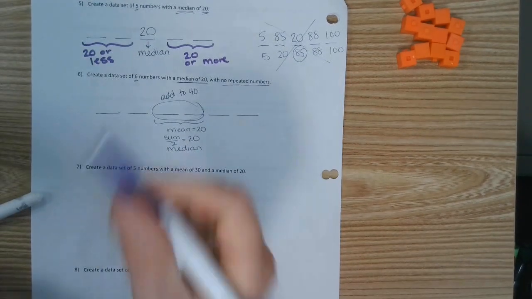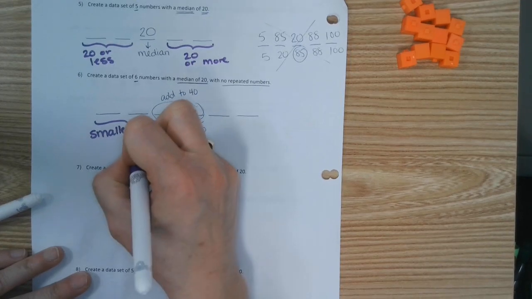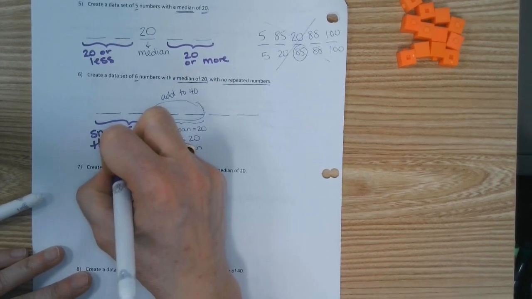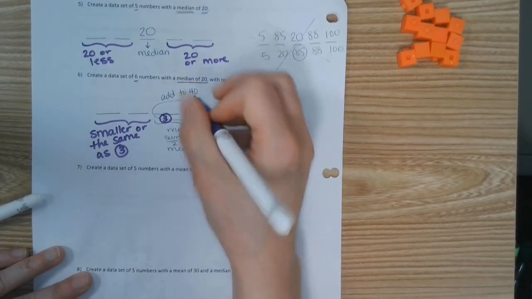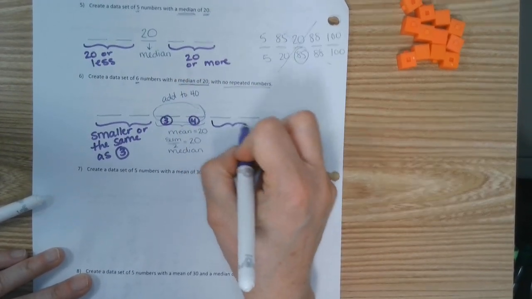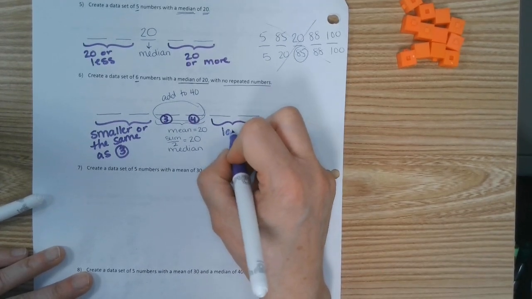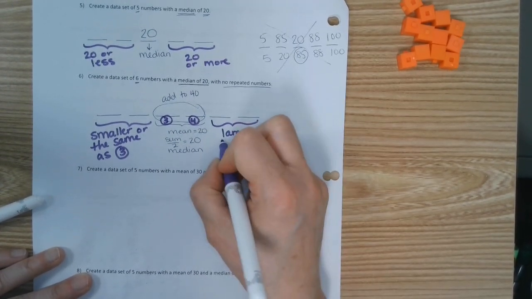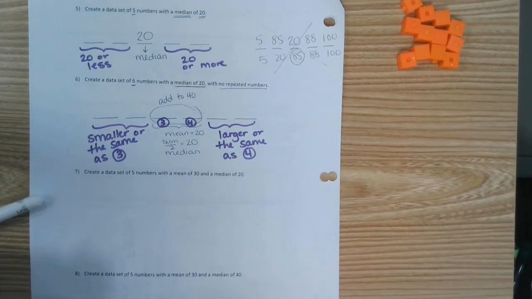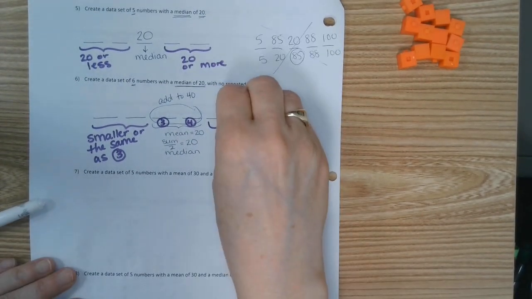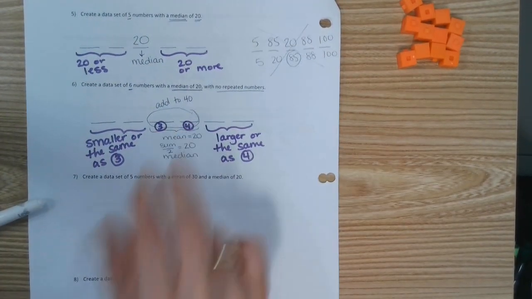And then these, again, have to be smaller or the same as the spot here in number 3. And these, I'm saying 3 and 4 just like this is first, second, third, fourth, right? And these have to be larger or the same as this, whatever's in spot 4. Because again, if these are smaller or these are larger, then things get shuffled around and now these two are not in the middle for the median anymore.